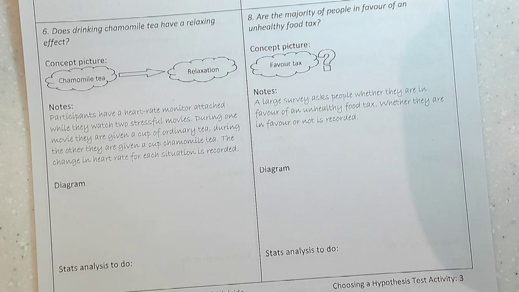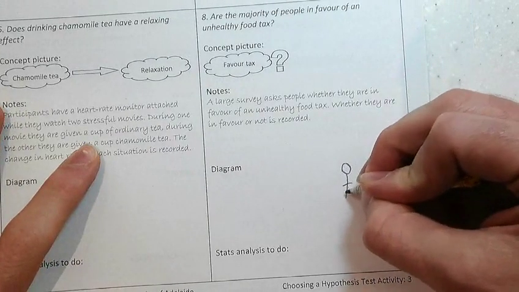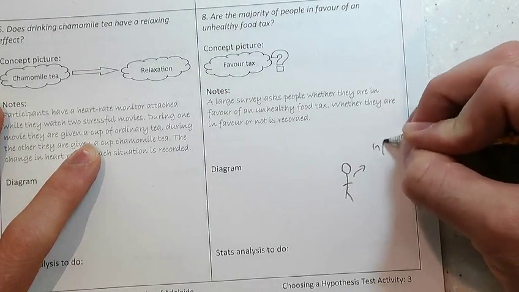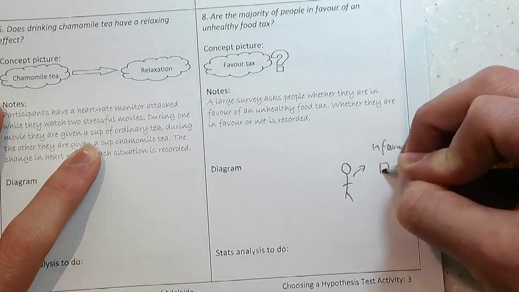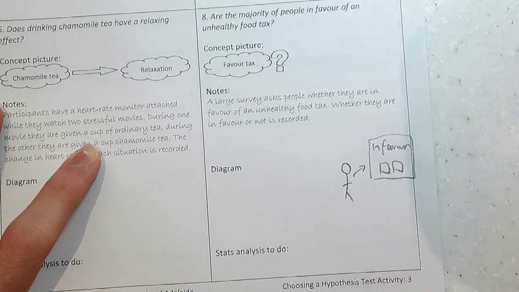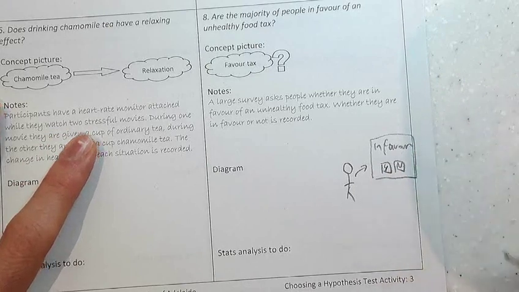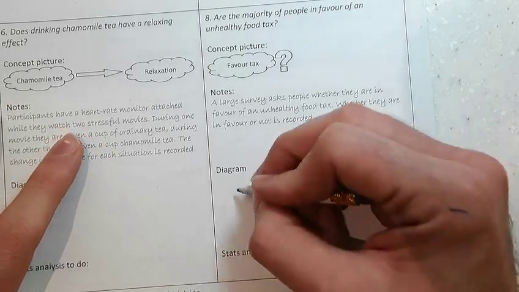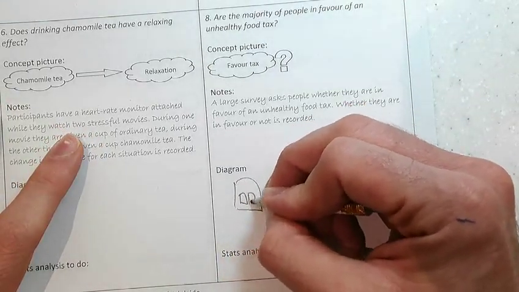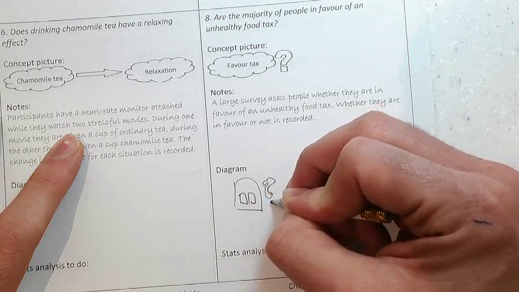So a large survey asked people whether they're in favour of an unhealthy food tax, and whether they are in favour or not is recorded. So for each person, all I write down is in favour, yes or no. That's all I've done. So all I have is a single variable, which is categorical. And I just want to know more about it.